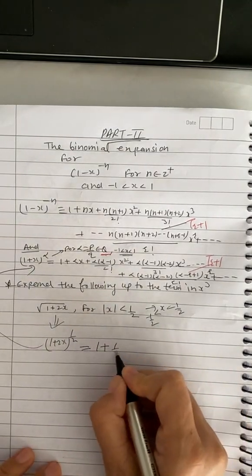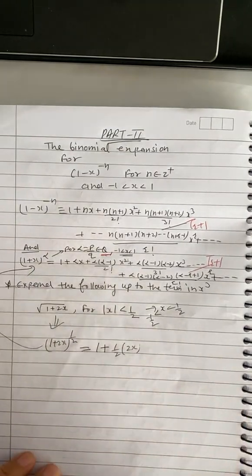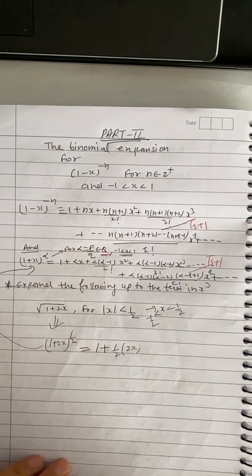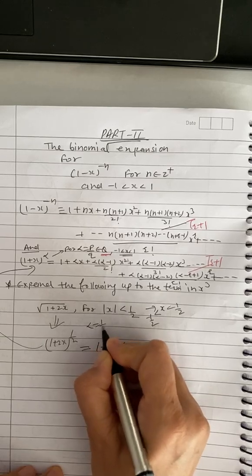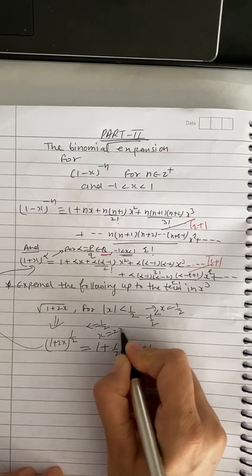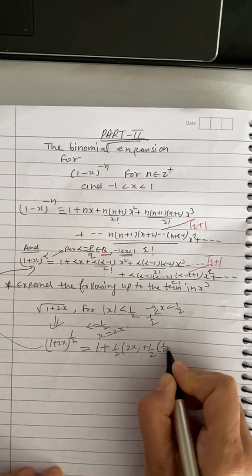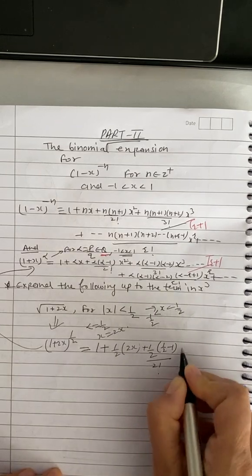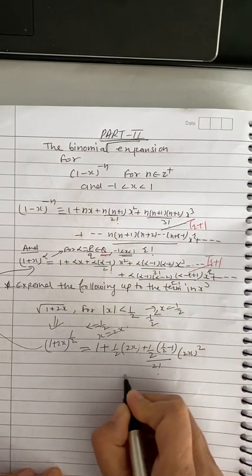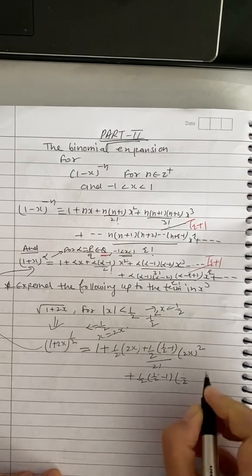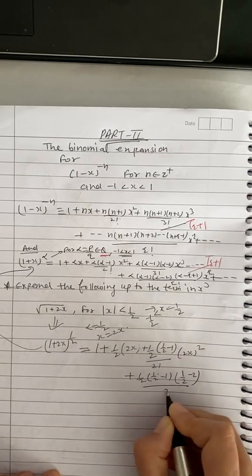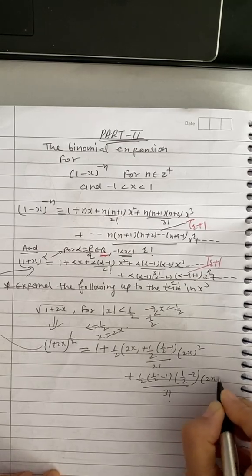So that is half, and instead of x, we have 2x. So 1 plus half into 2x plus... you can write down alpha is half, and in this case, x is 2x. So half into (half minus 1) over 2 factorial, (2x) whole squared, plus half into (half minus 1)(half minus 2) over 3 factorial, and then (2x) whole cubed.